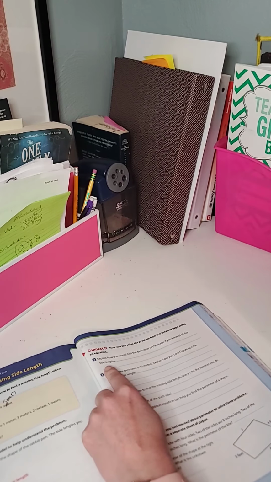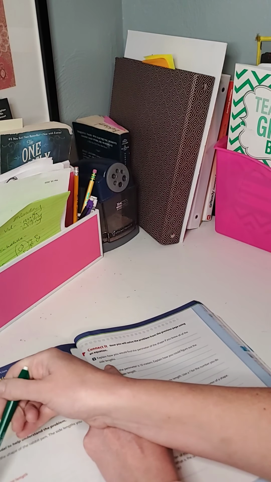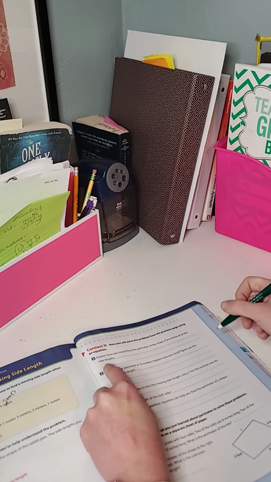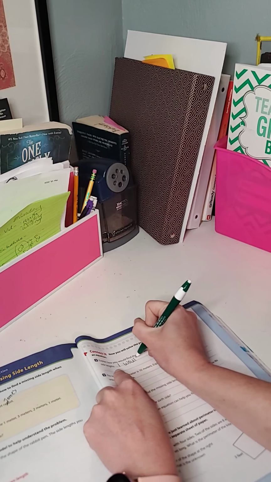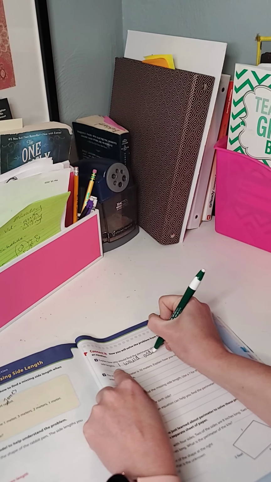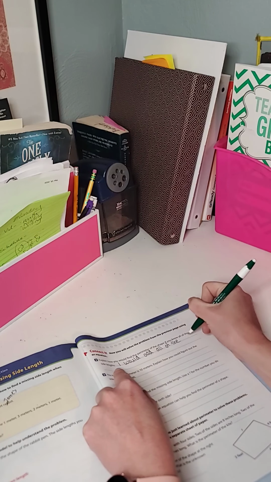I hope you're remembering that with perimeter, all we need to do is add the sides. So I would add all of the sides.